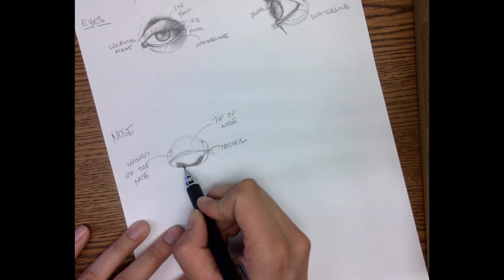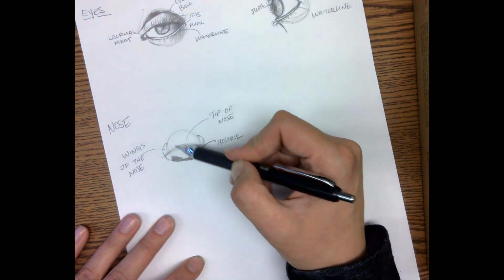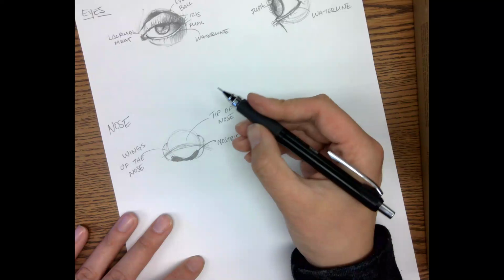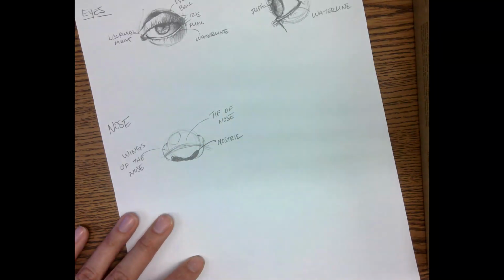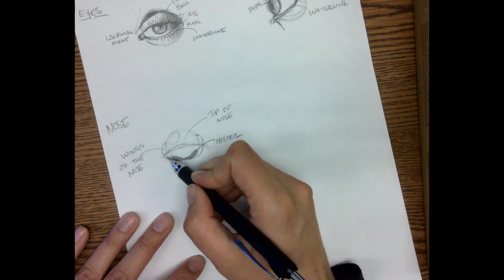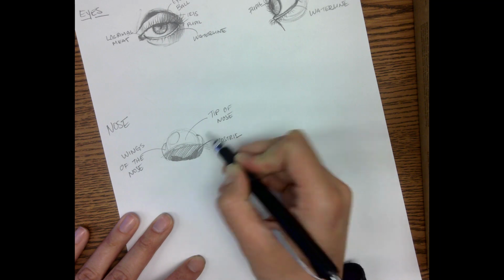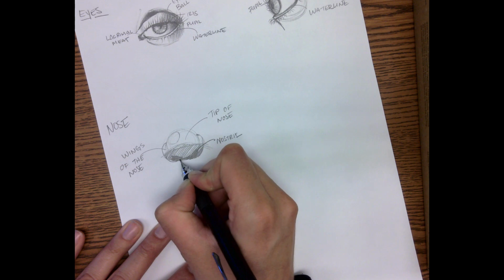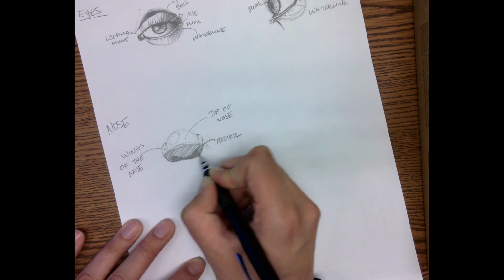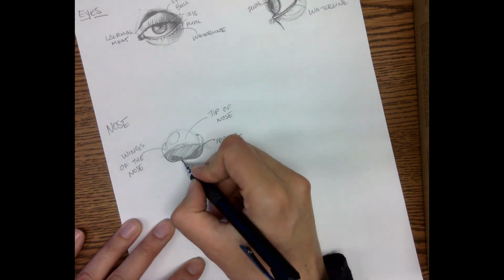Okay, this is darker, because of my light source. I said my light source is coming from here. This is going to help you shade the tip of your nose correctly. So let's say that my highlight is right here. Of course, this is going to be darker below. You've got your wings that actually go underneath, like that. And then this goes to that septum.